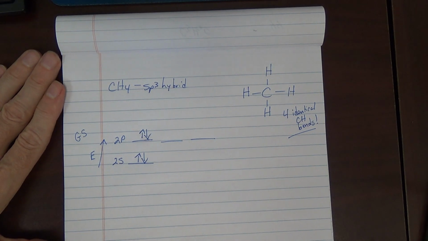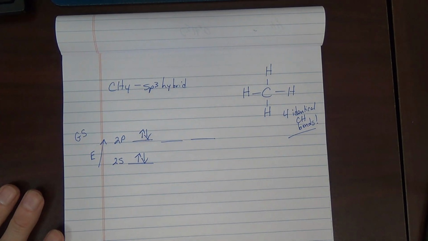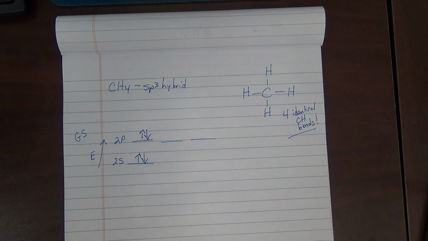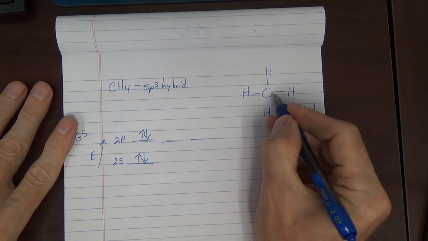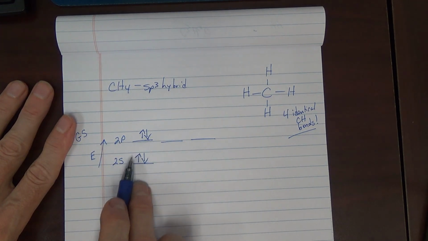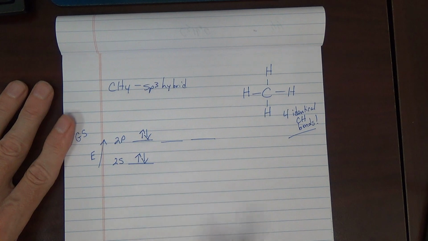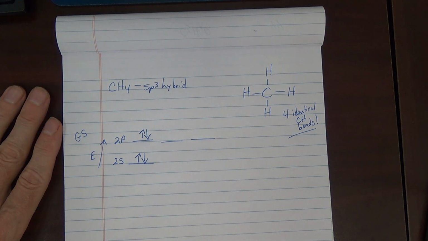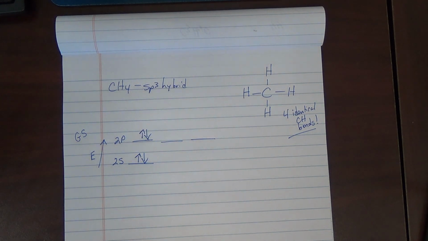So instead, the theory is, and actually the theory is supported by lots of evidence, when carbon starts doing covalent bonding, it doesn't bond using these original ground state atomic orbitals. It uses hybrid orbitals. It does some mixing whenever it goes into a bonding arrangement. All right, well, let's get there.